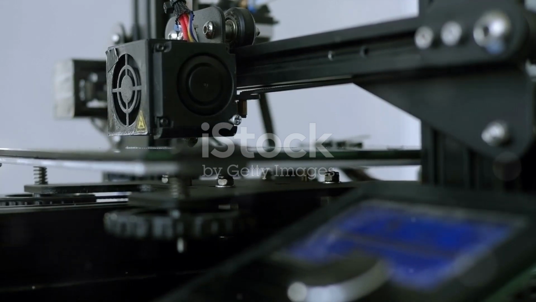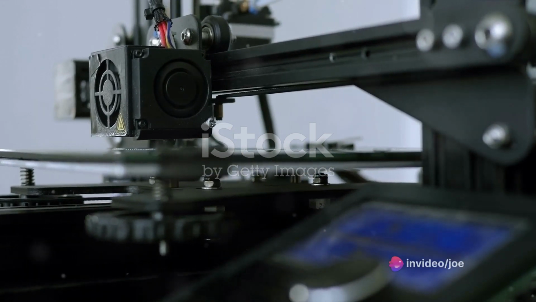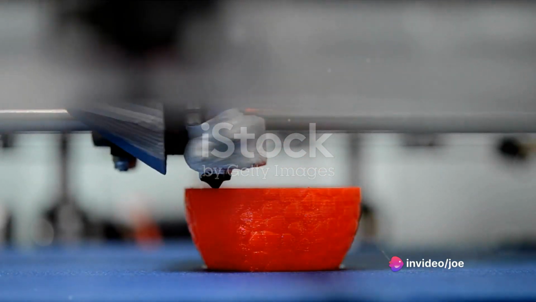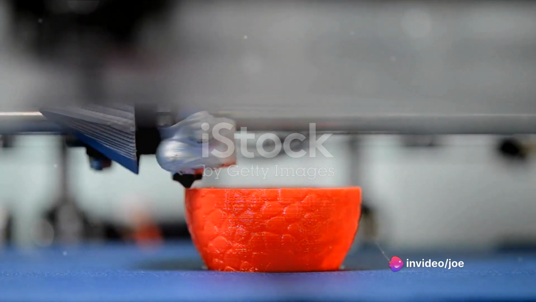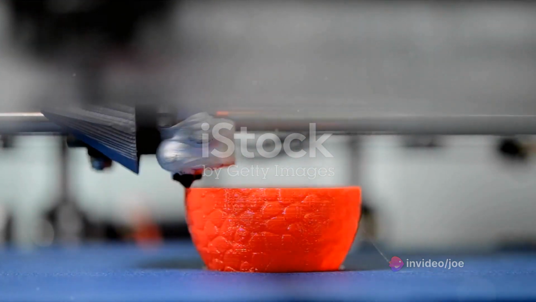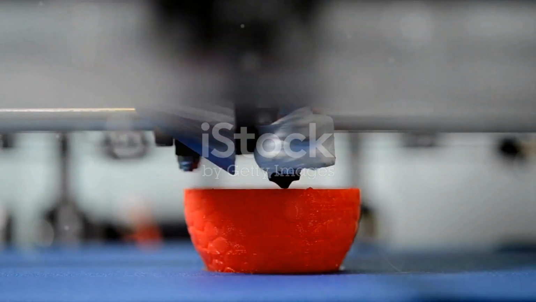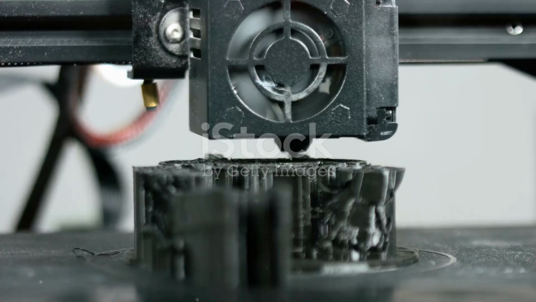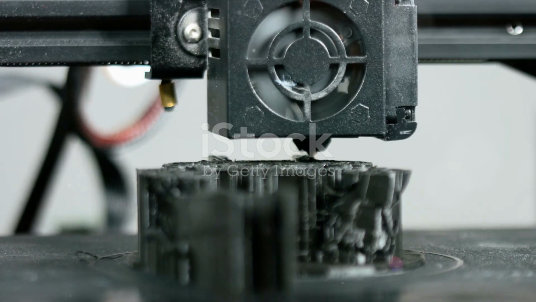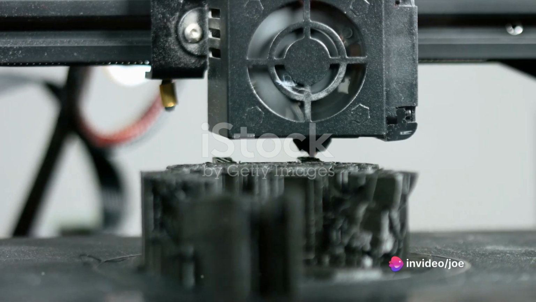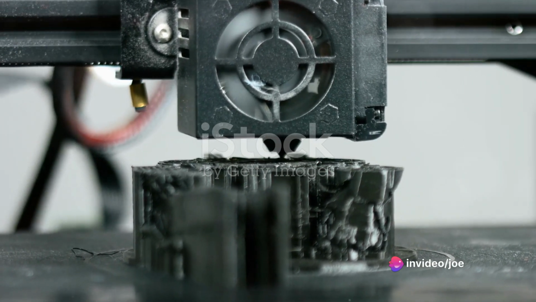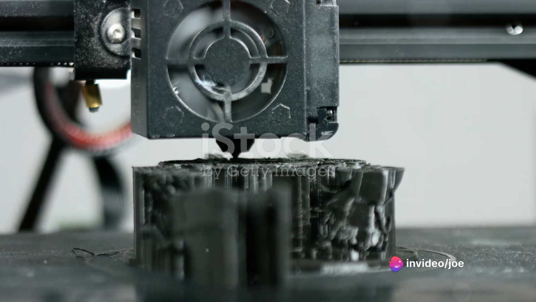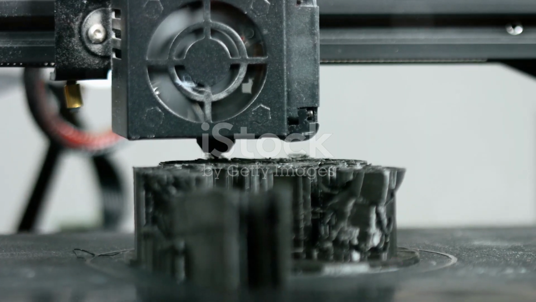So let's take a quick recap of the journey we embarked on today. We began by understanding the role of AI in 3D modeling. AI has the potential to revolutionize the way we design and create, making the process faster, more efficient, and even more creative. It's not about replacing human creativity, but about augmenting it, giving us tools to visualize and materialize ideas in ways we never could before.